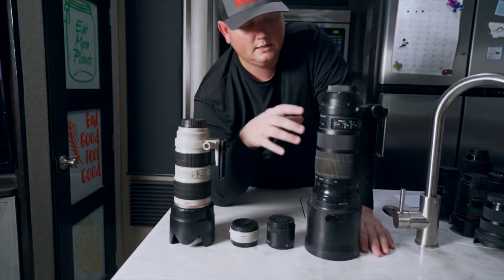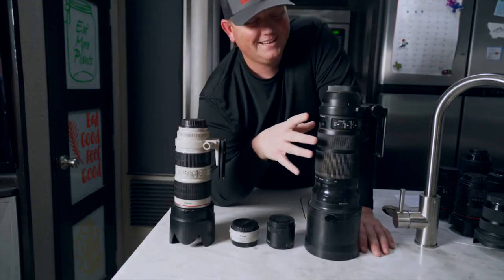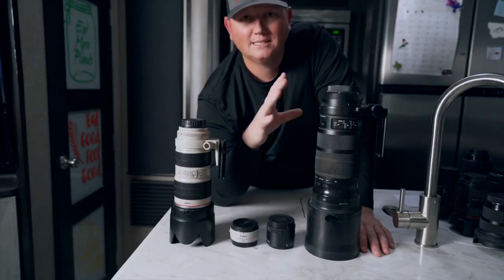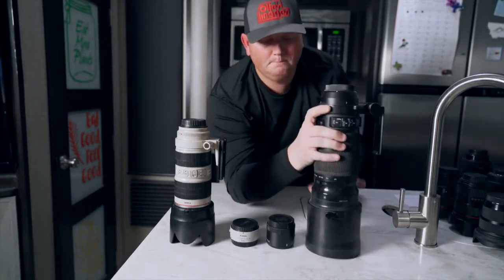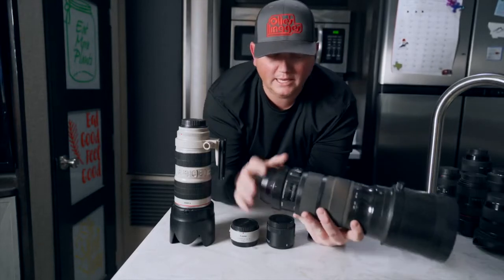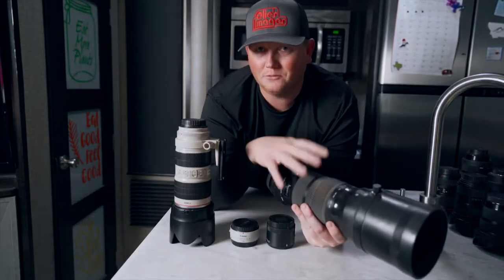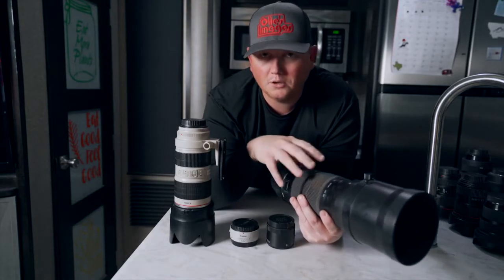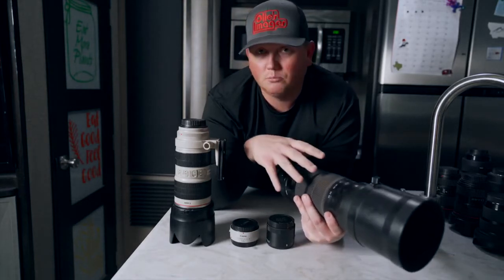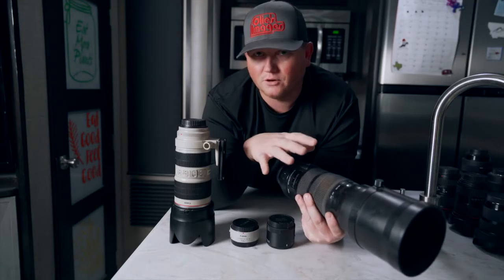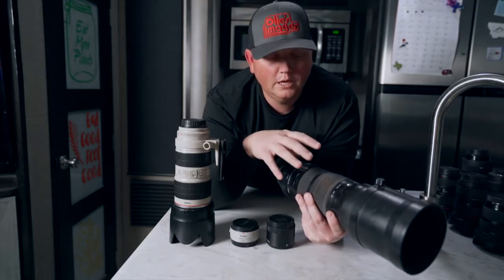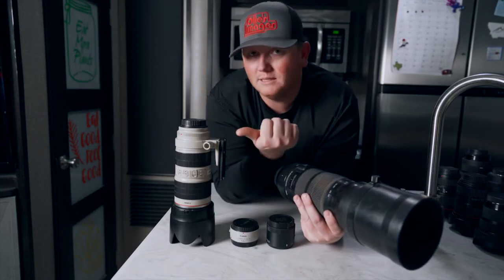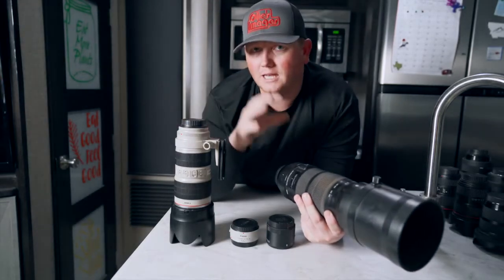This big bad boy here is my 120 to 300 millimeter f2.8 Sigma lens. This one is what I use all the time in the arena. This is my main workhorse all the time. It's okay to shoot portraits with this. It's not my first choice. It's not my go-to. Everything does look really nice. That background is even more compressed than this. It just takes everything this does and does it better.